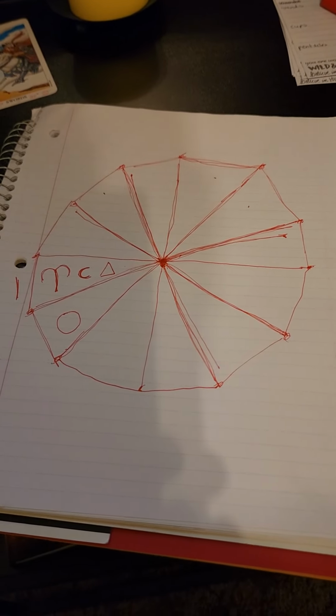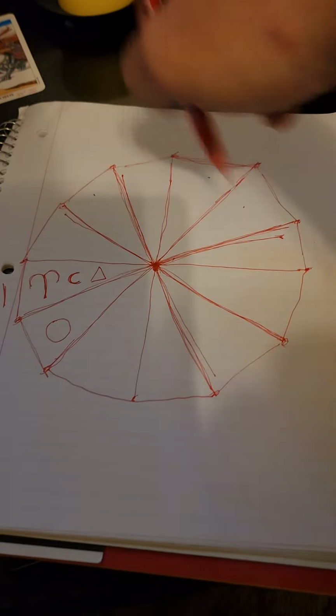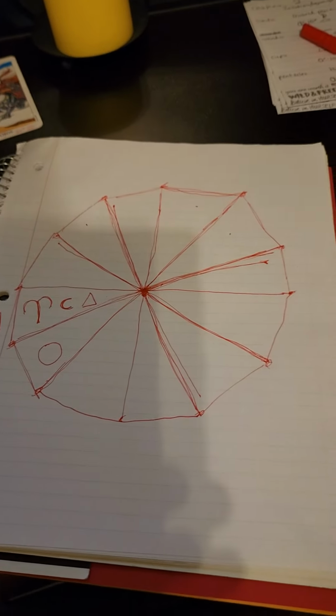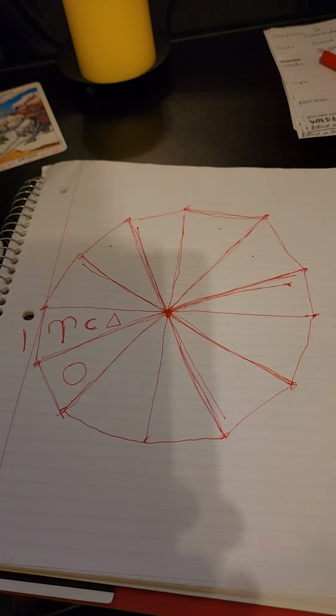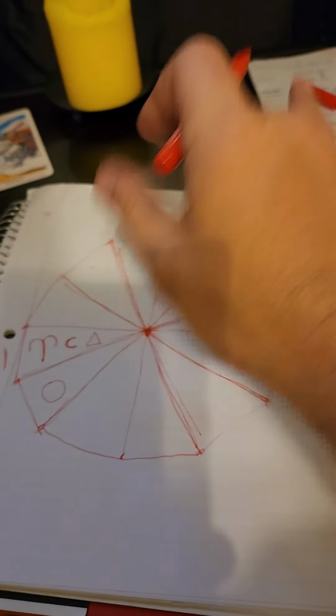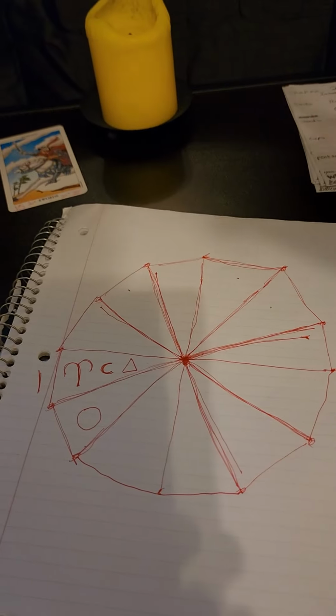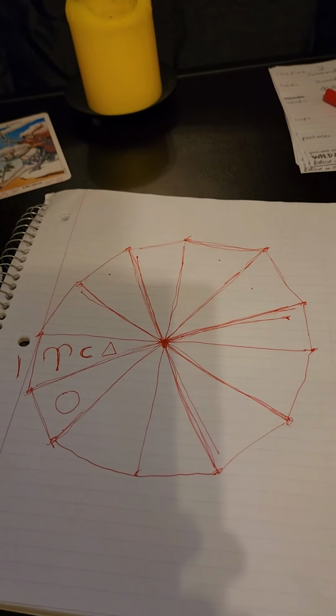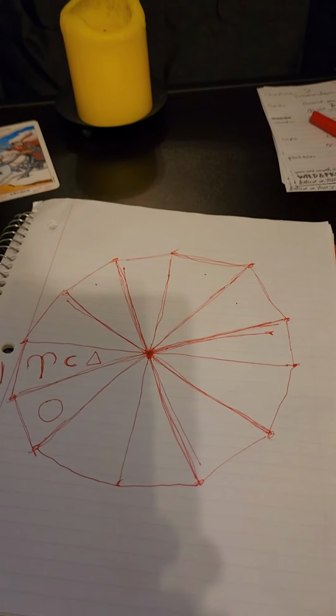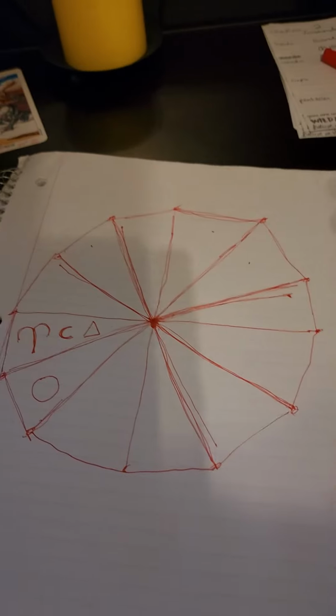And remember, Saturn is number 3. So all of this is number 2, and then Saturn will be number 3. And that plus that will birth the creation of the rest of the tree of life. It'll go down from there. But it all starts with this.